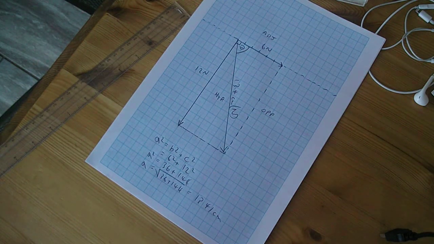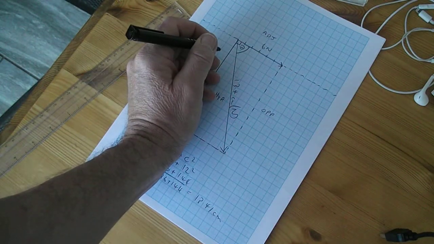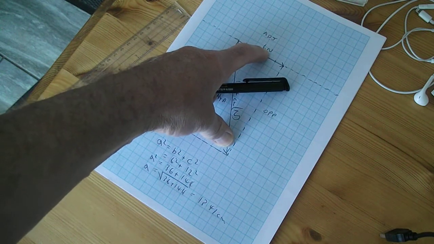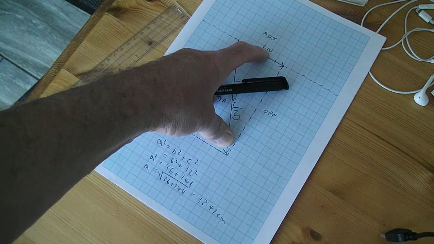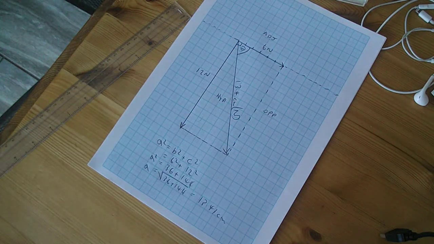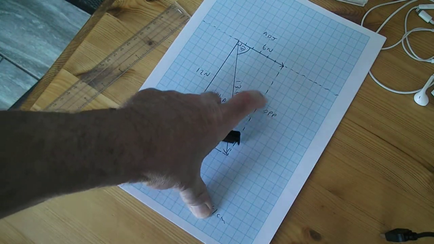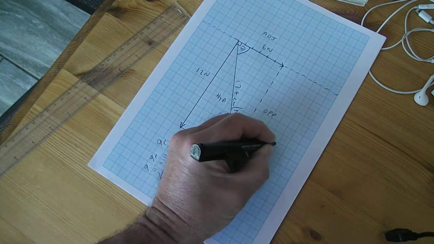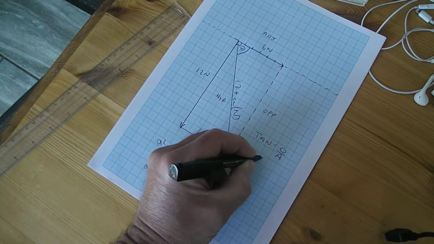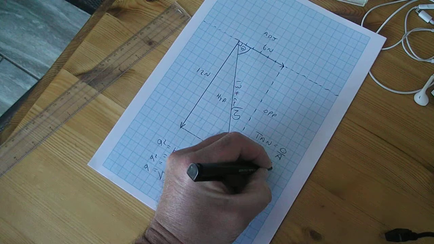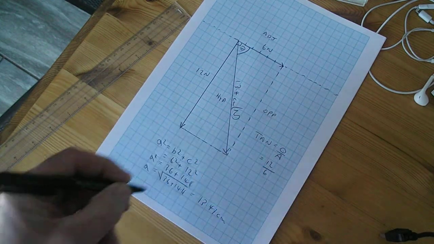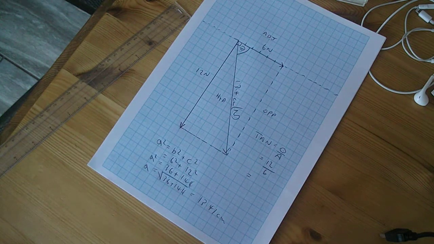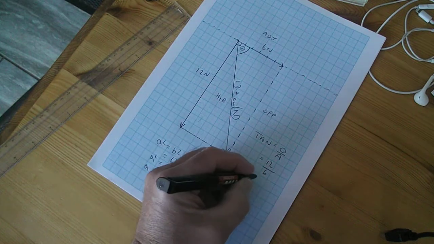Based on our trigonometry work we did last week, we know that we've got an opposite and an adjacent, and we know from our trigonometrical rules that opposite over adjacent is tan. So I can say that tan equals opposite over adjacent equals 12 divided by 6, and that comes to 2, obviously.